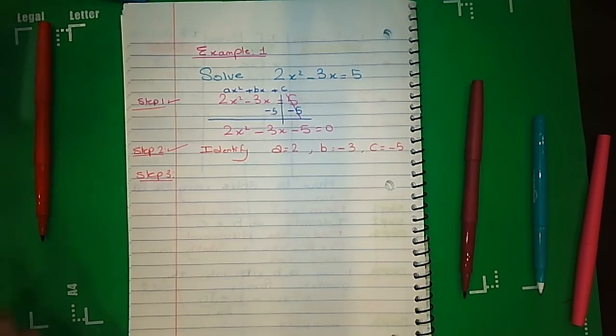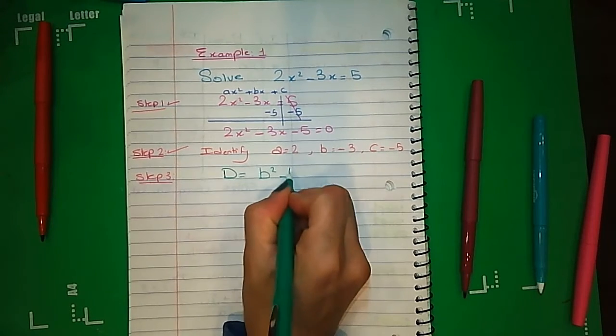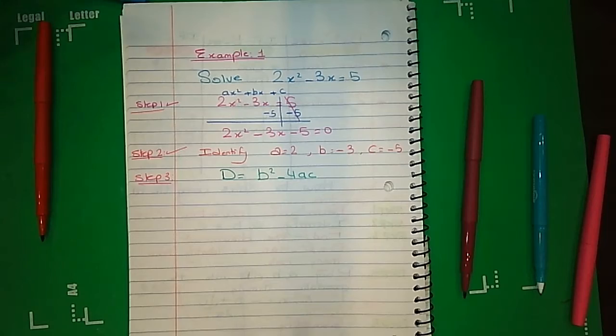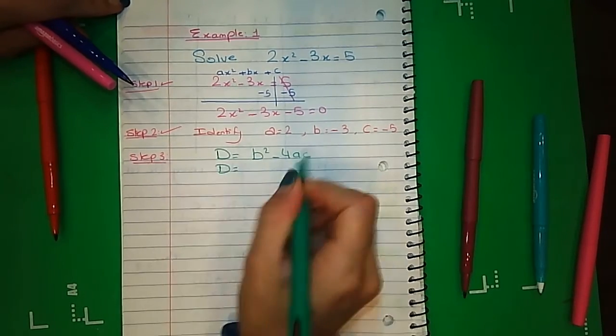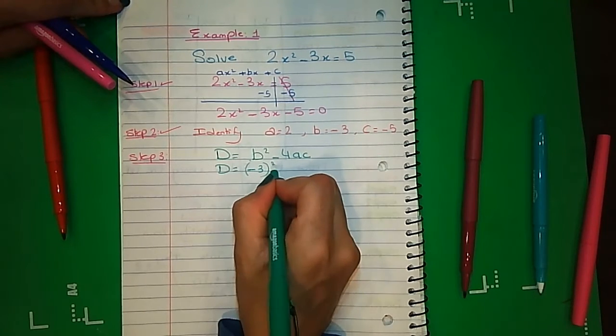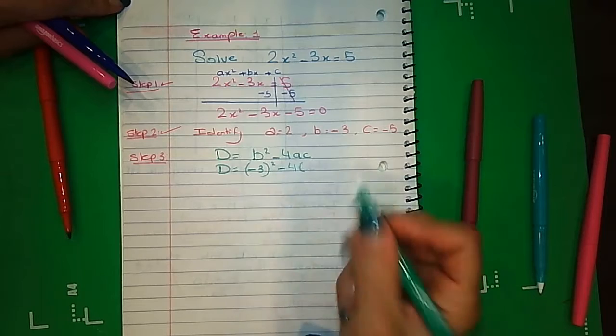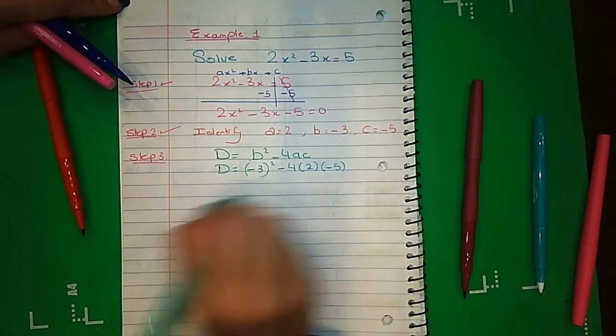Alright, so we have the discriminant is b squared minus 4ac. So all I'm really doing right now is just doing some calculation there. D equals b squared, and I suggest you guys do not use your calculator so that you can just keep practicing your multiplication facts.